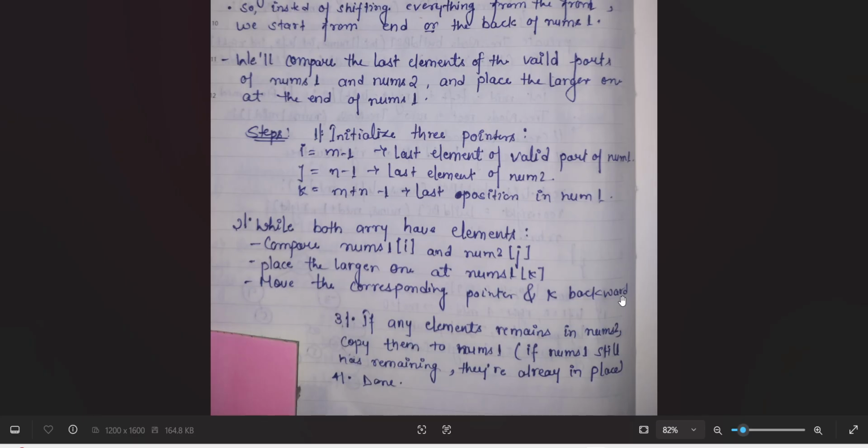We are moving one by one to the next element of the array, taking from the backward. So we are doing only i minus minus, j minus minus, and k minus minus. The next thing we have to think about: if any elements are remaining in number 2, copy them to number 1. Means if any elements remain in array number 2, we simply copy them to array number 1.